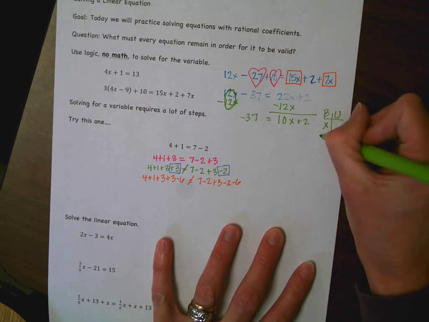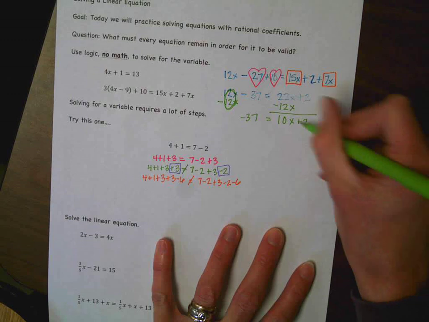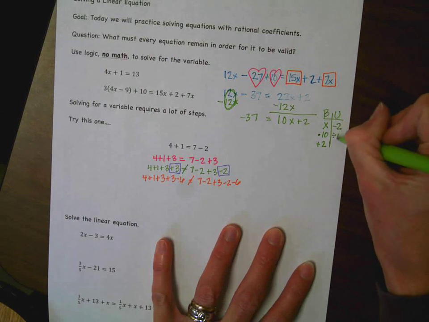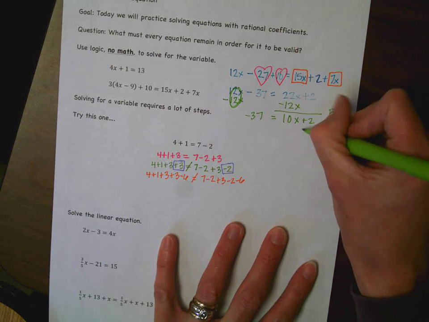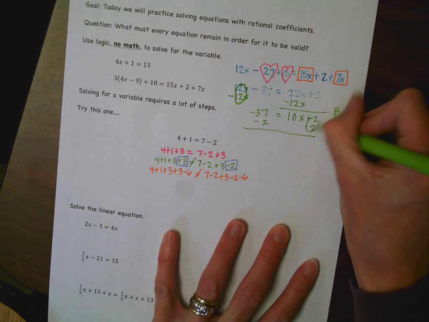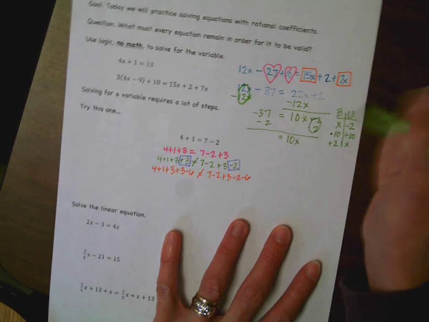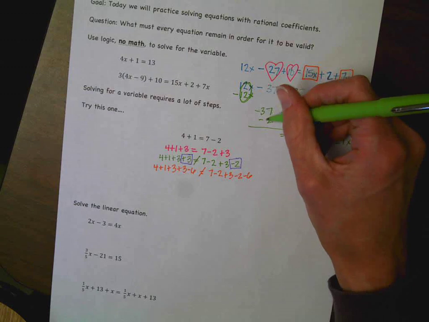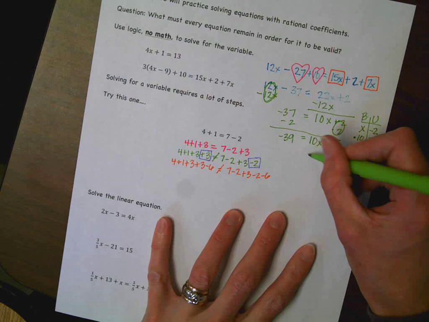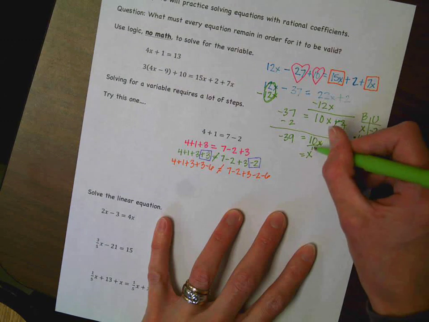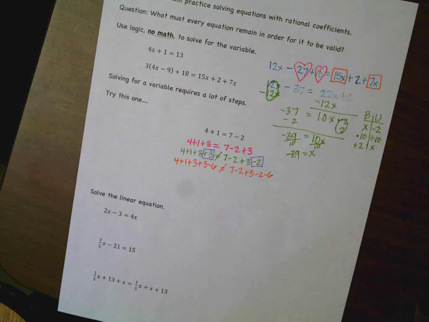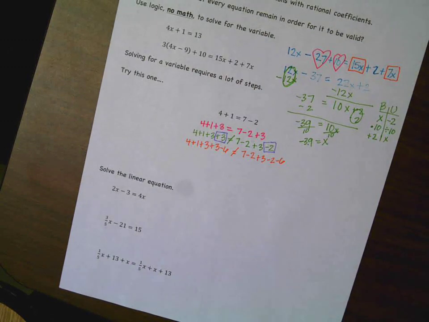All right? So my variable is x. The first thing that I did to x was I multiplied it by 10. The second thing that I did to it is I added 2. So now I'm going to subtract 2, and I'm going to divide by 10, and I'm going to be left with x. So subtract 2 from both sides. Okay. So this becomes a zero pair. I'm left with 10x on this side, and now I have 37 negatives and 2 more negatives, so that gives me 39 negatives, right? And then I'm going to divide each side by 10, so I know that x is going to be negative 3.9. And that's the answer for x.